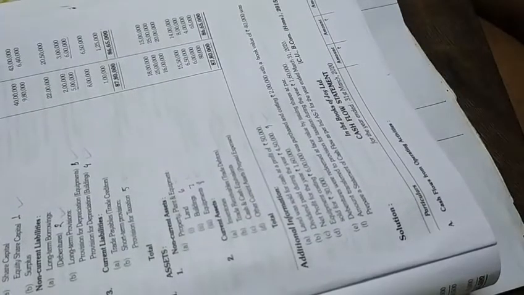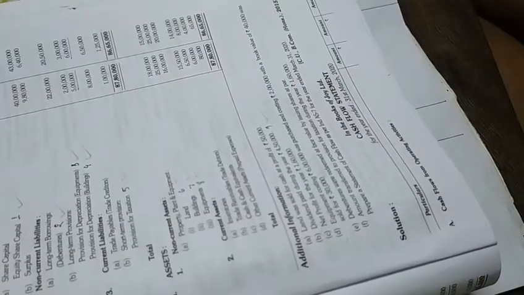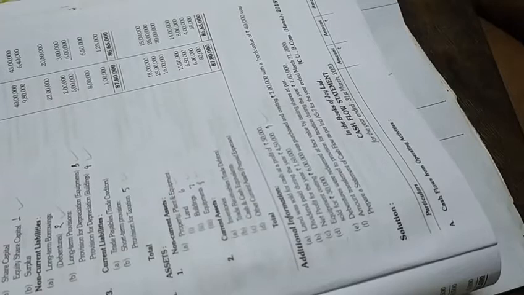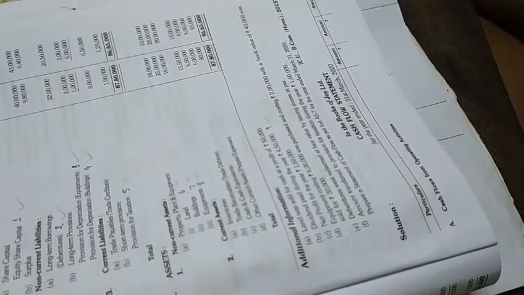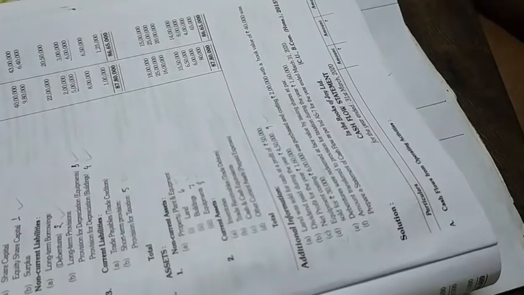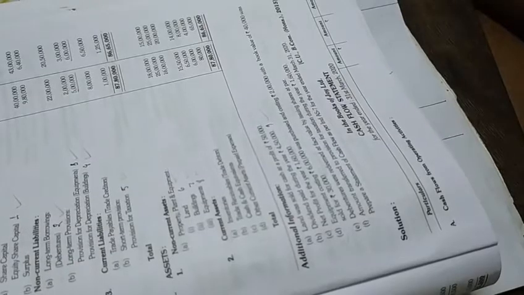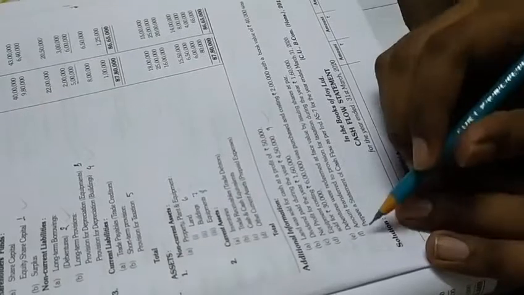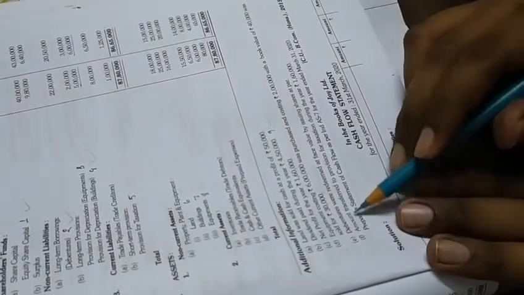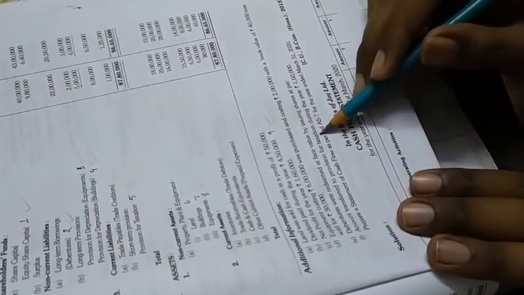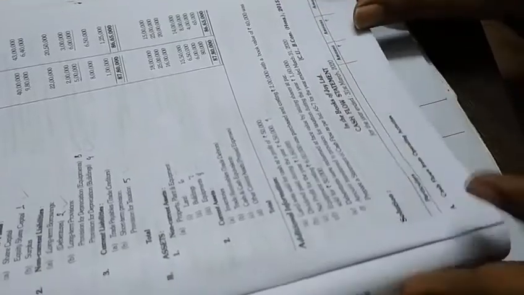And one should look at the information to see if there is anything related to taxation. Number 1, land sold, no. Then dividend, no. So they have nothing about it. Number 4, amount transferred to provision for taxation during the year, that is 1,60,000.